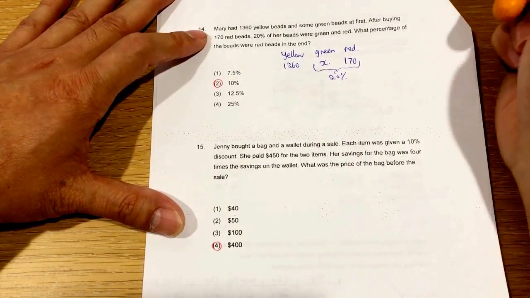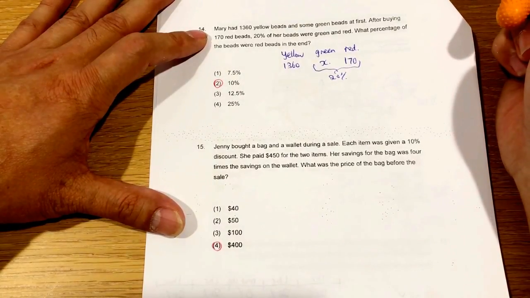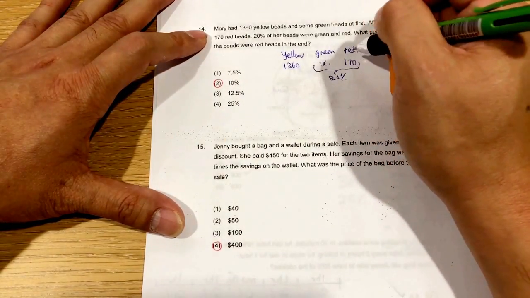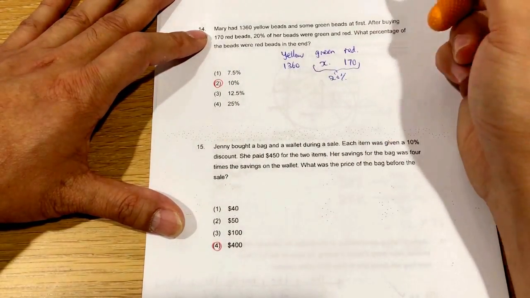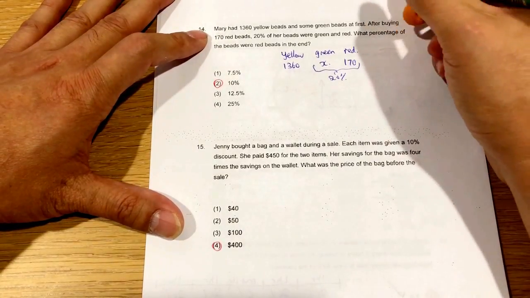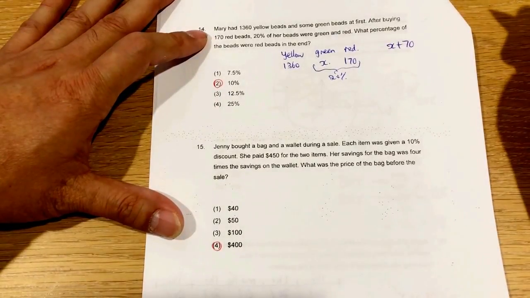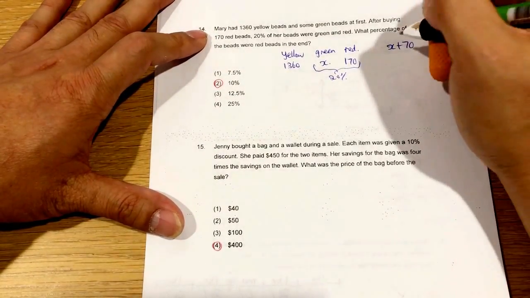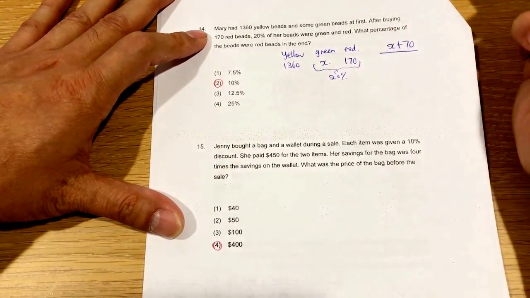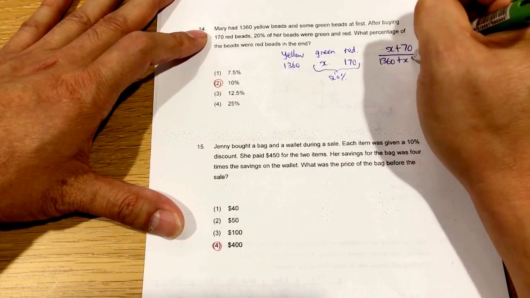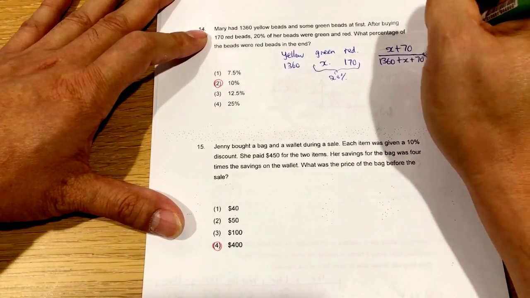So what does it mean to have a percentage? Well, percentage basically means what you have divided by the total. So what do we have here? What we have here is X plus 170. How much do we have altogether? Altogether, we have 1360 plus X plus 170.